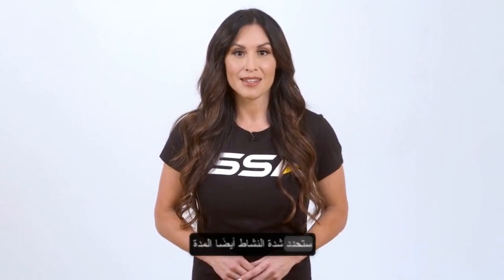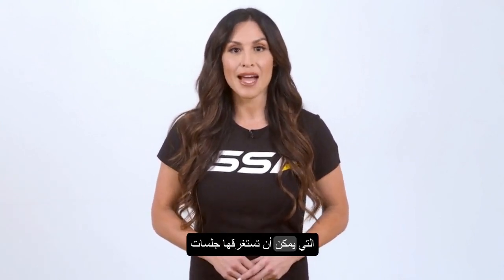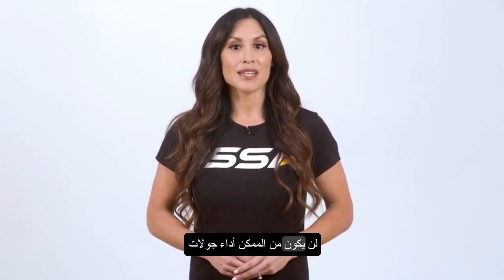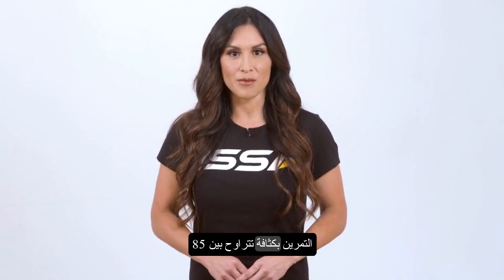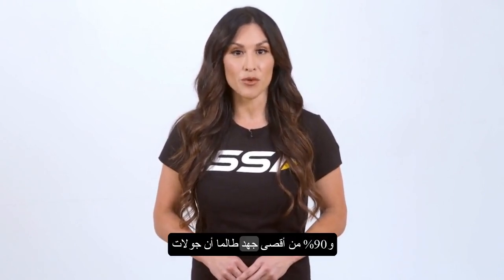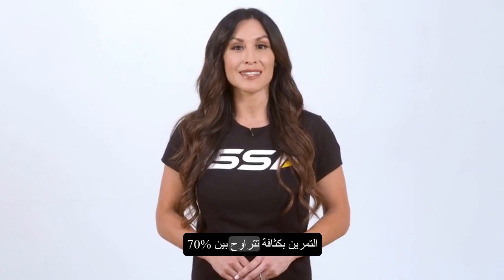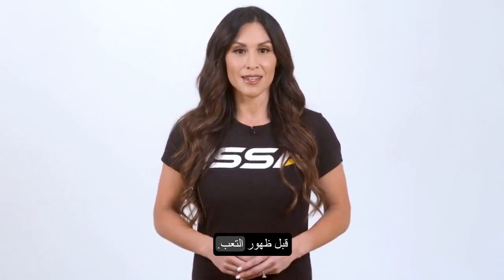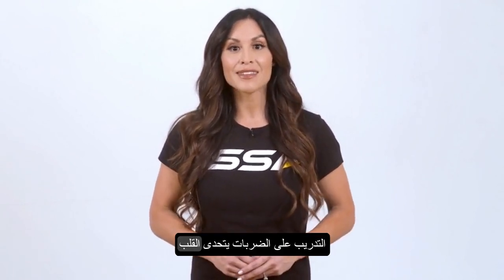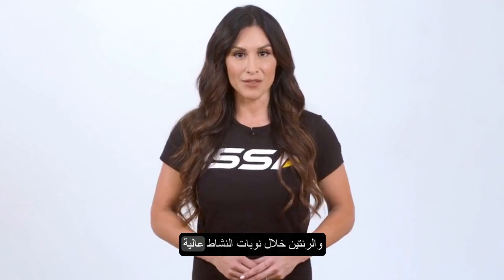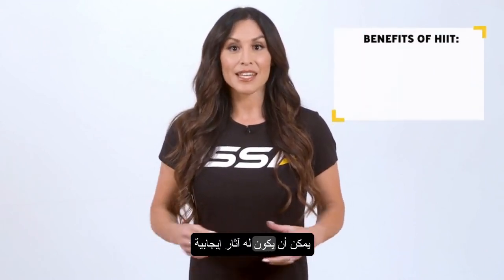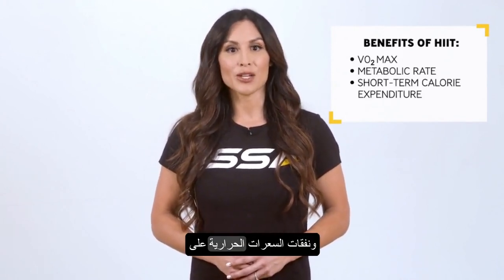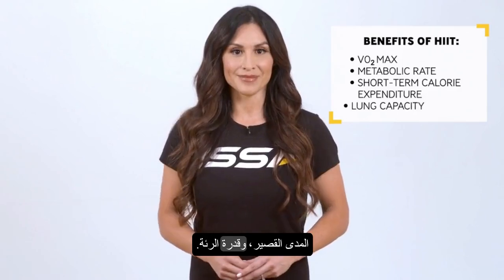During HIIT training, the intensity of the activity will also determine how long the training sessions can be. For example, exercise rounds with an intensity between 85 and 90% of maximum effort will not be able to be performed for as long as exercise rounds with an intensity of 70 to 80% of maximum effort before fatigue sets in. HIIT training challenges the heart and lungs during the high-intensity bouts of activity. As a result, it can have positive effects on VO2 max, metabolic rate, short-term calorie expenditure, and lung capacity.